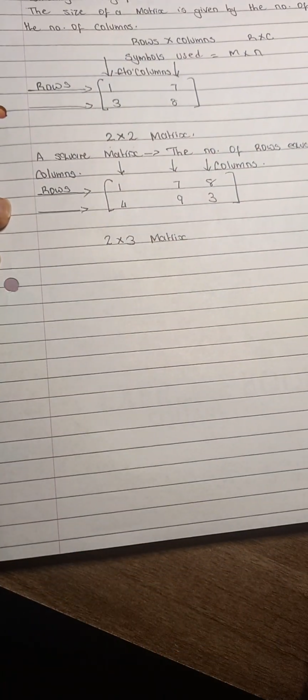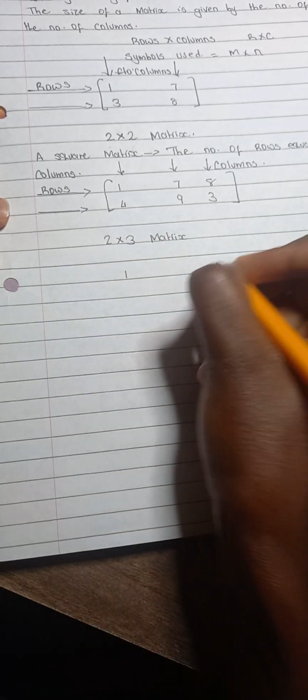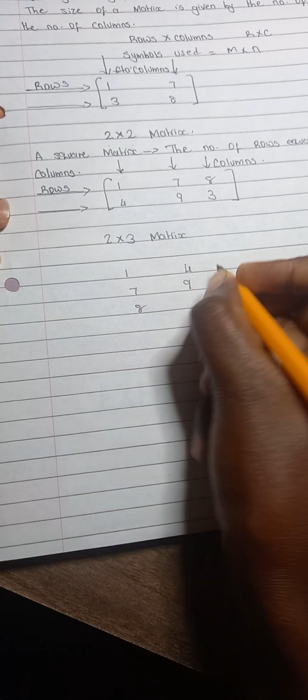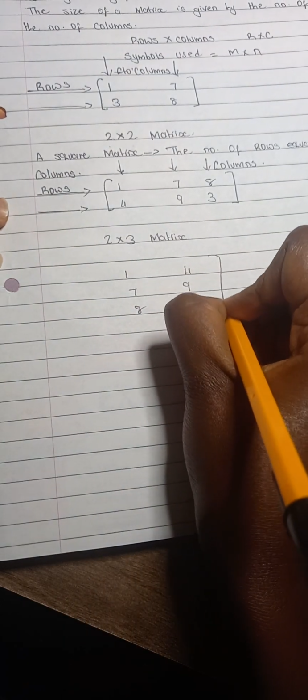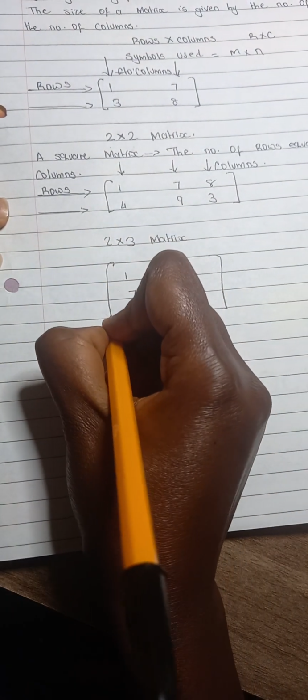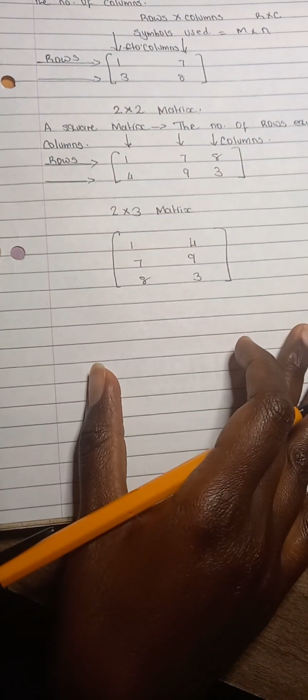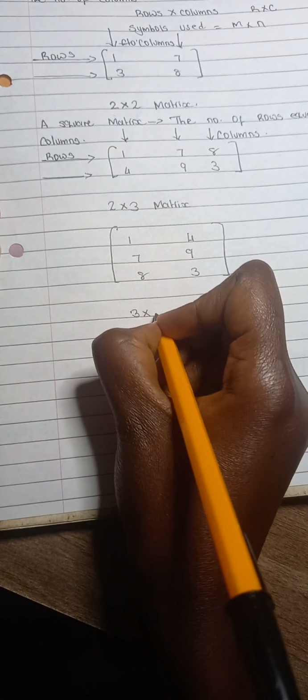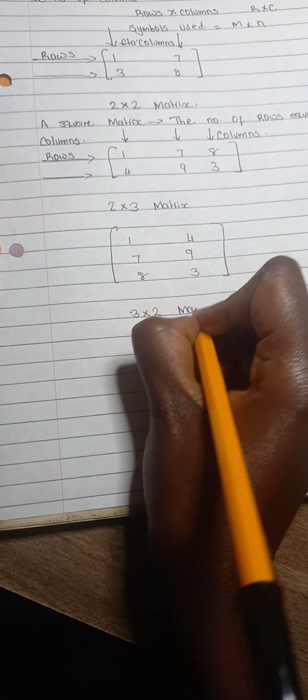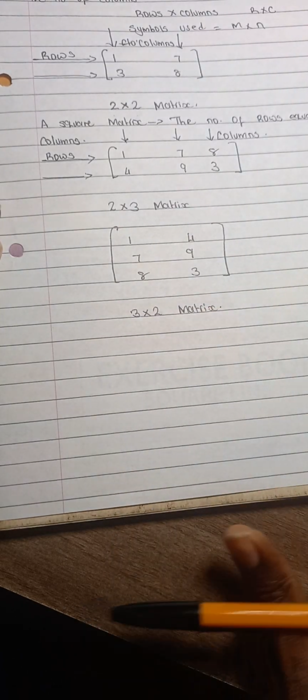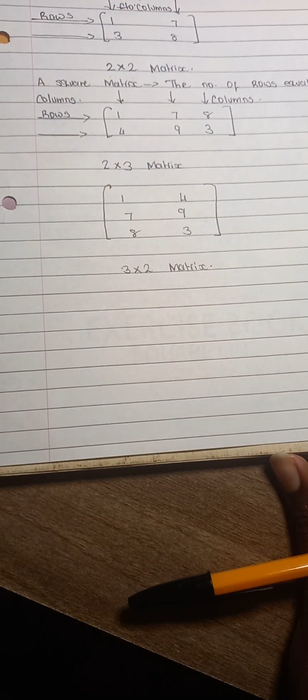Let's look at another example. We have 1, 4, 7, 9, 8, 3. Remember, you normally use brackets on a matrix. This is a 1, 2, 3, a 3 by 2 matrix. Yes, I hope we're together up to there.